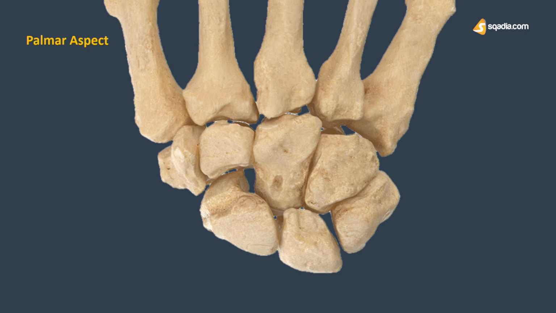A few fibers of the abductor pollicis brevis muscle attach to the tubercle of the scaphoid. Now, the lunate and triquetrum do not have any muscle attachments.